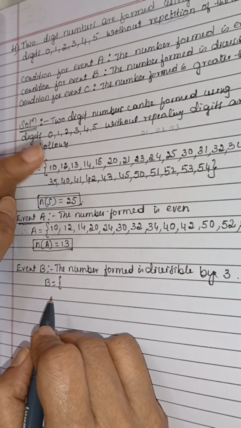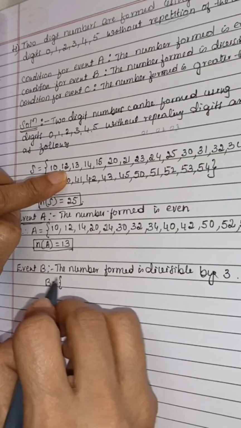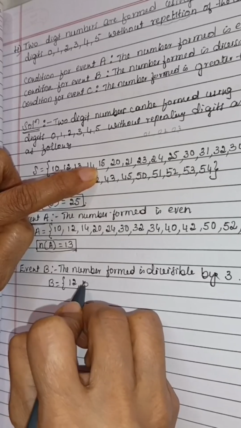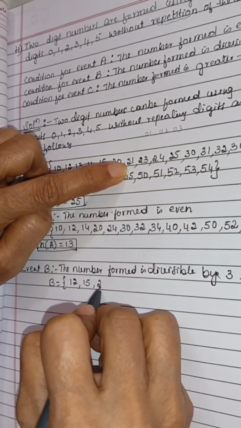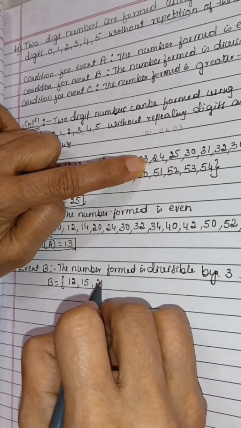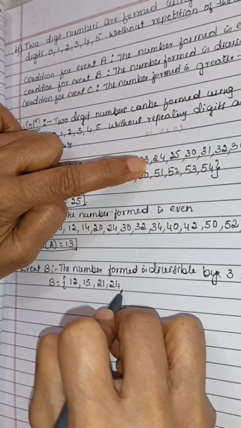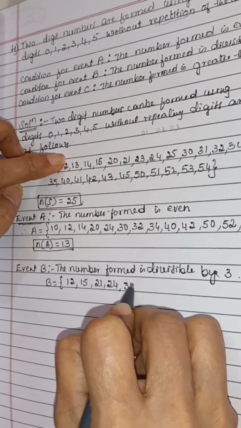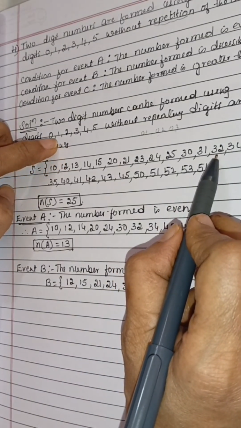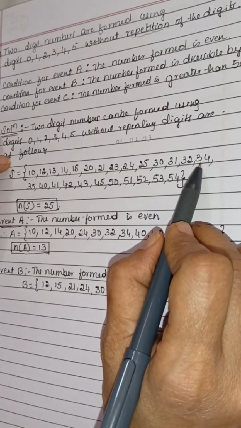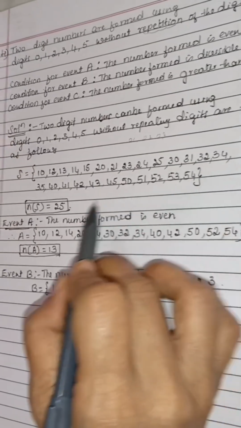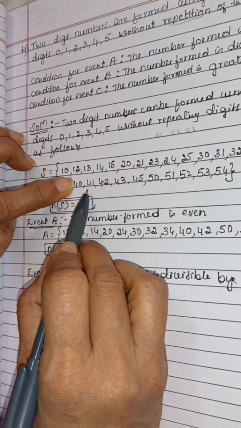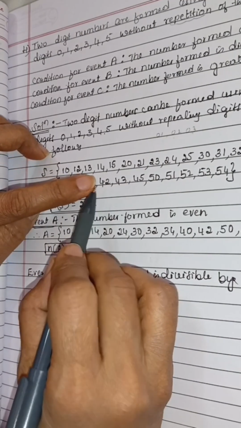Divisible by 3 means multiples of 3, right? So not 10, 12, yes, 3 fours are 12. Not 13, not 14, 15, 3 fives are 15. Then 21, then 24, not 25, 30, not 31, 32, not 32, 34, 35, 40, not 41, 42.